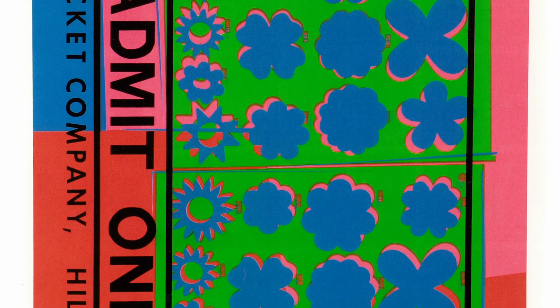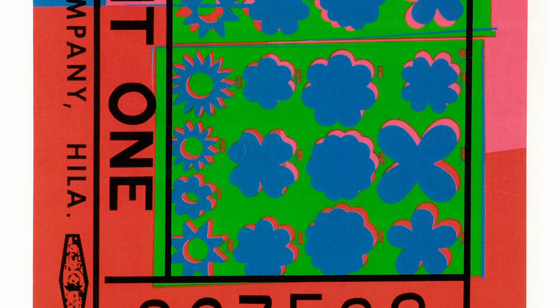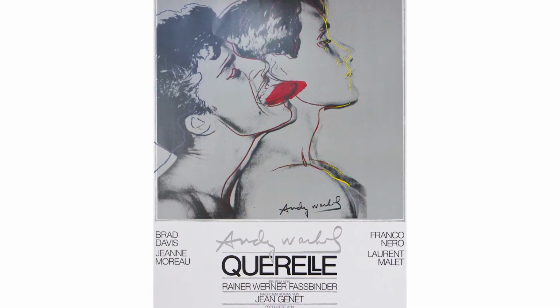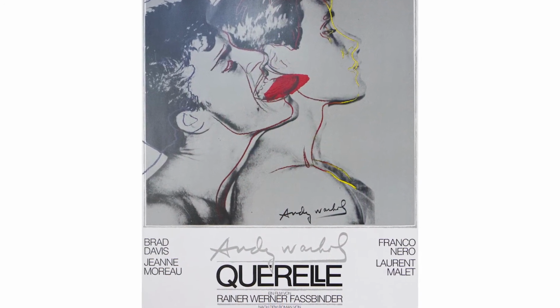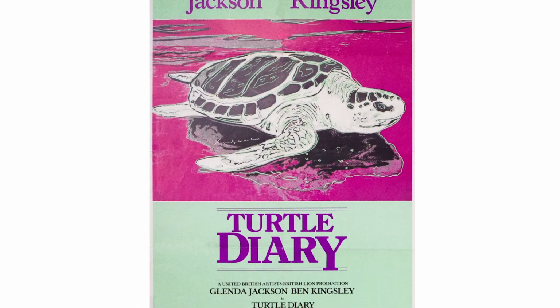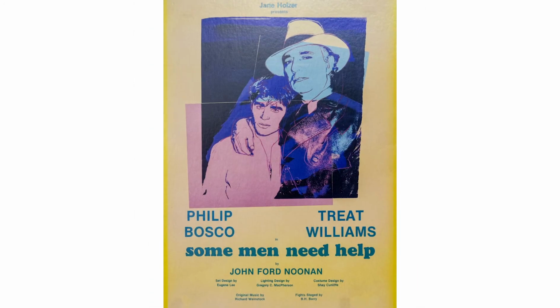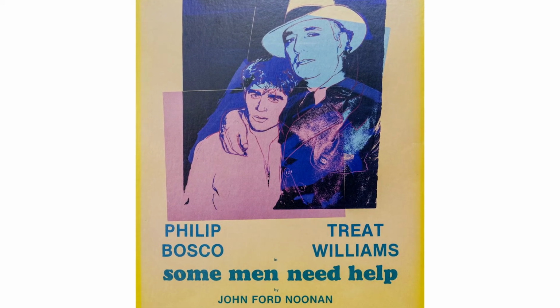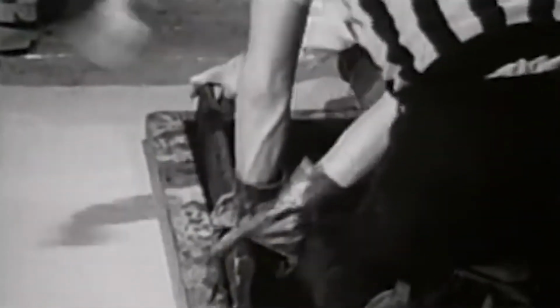Among the posters featured in this exhibition are those dedicated to cultural events, such as the New York Lincoln Center Film Festival, or the ones designed for motion pictures, like Querelle by Rainer Fassbinder, or Turtle Diary by John Irving, or for theater plays such as Some Man Needs Help, written by John Ford. Andy Warhol's posters transcend the merely informative or advertising function and acquire a category of art.